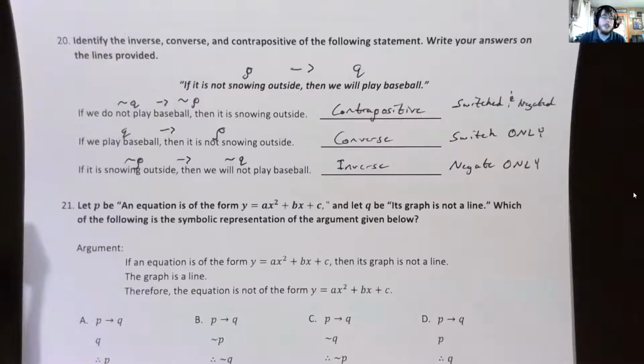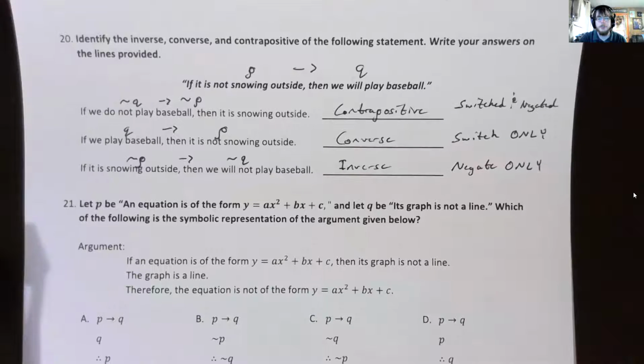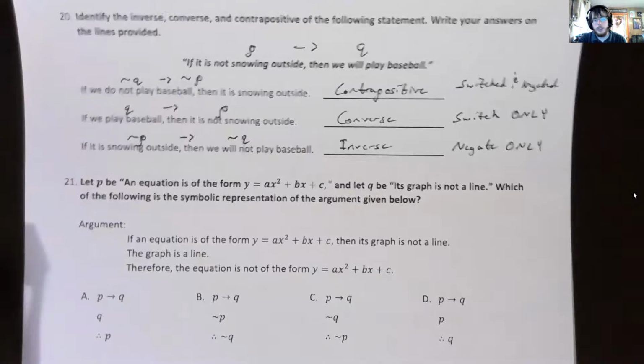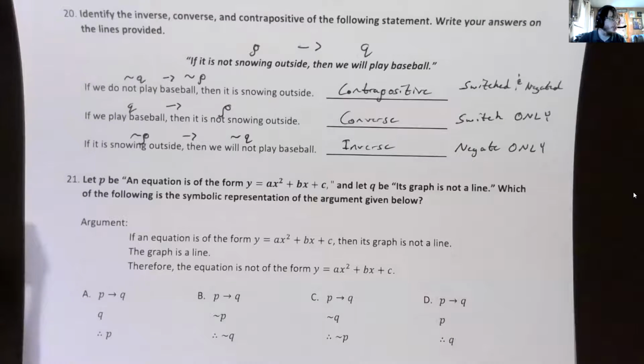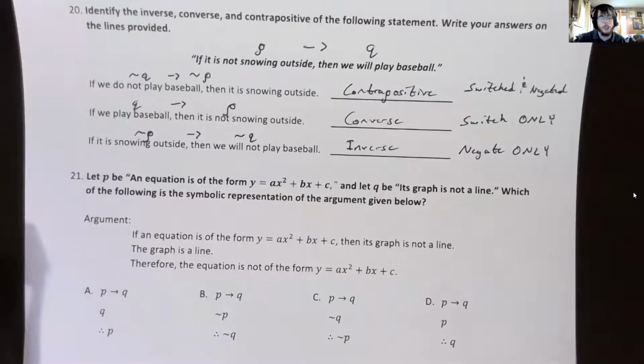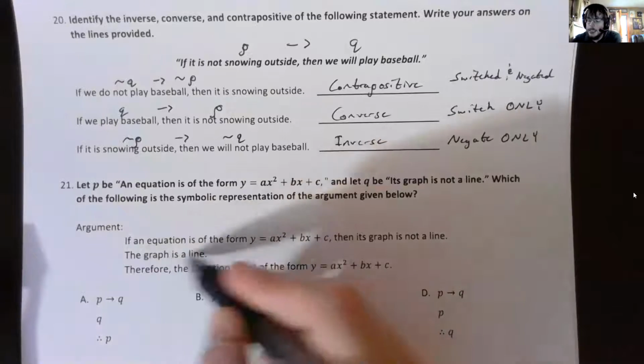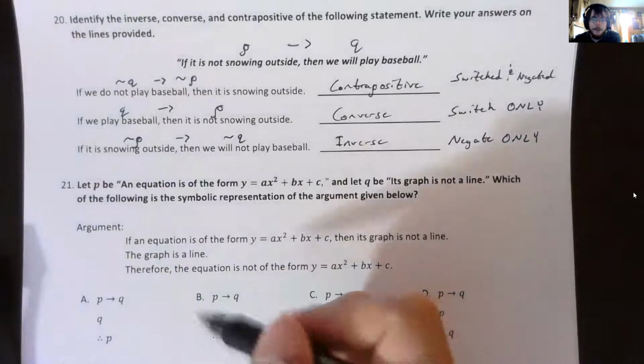And number 21, it says let P be an equation is of the form y equals 8x squared plus bx plus c, and let Q be its graph is not a line. Which of the following is the symbolic representation of the argument given below? So if you look at your answer choices, all of them have P implies Q from the start. So we're going to look at our second line here. The second line says the graph is a line.